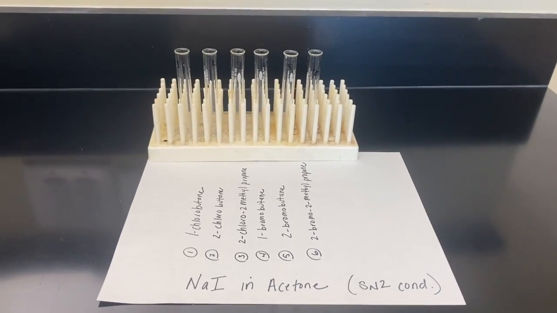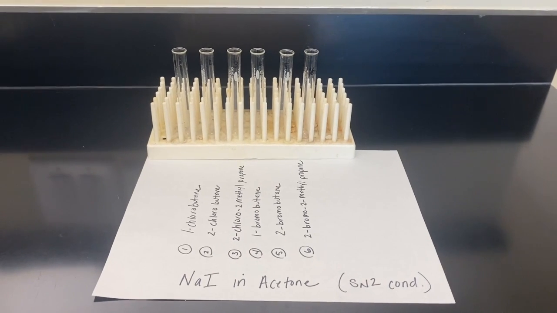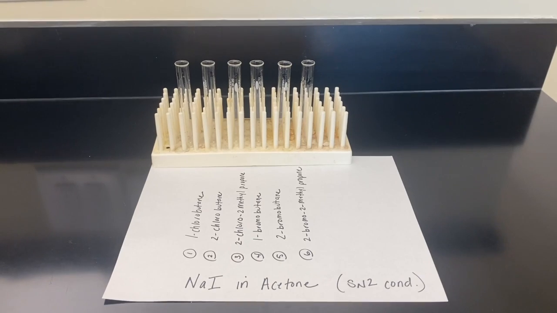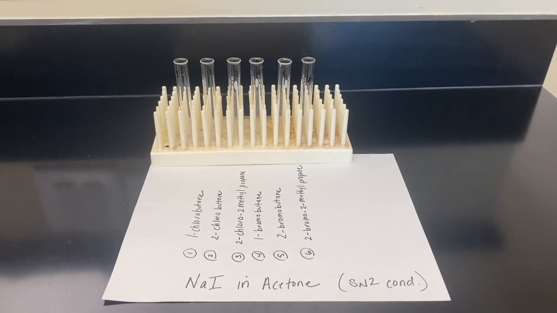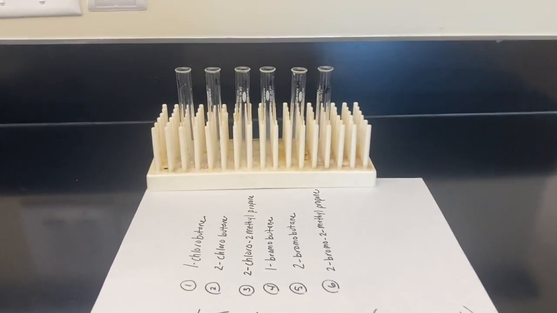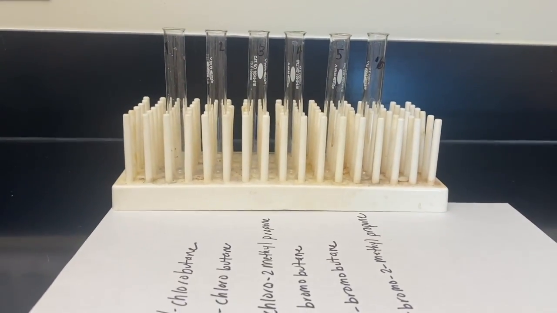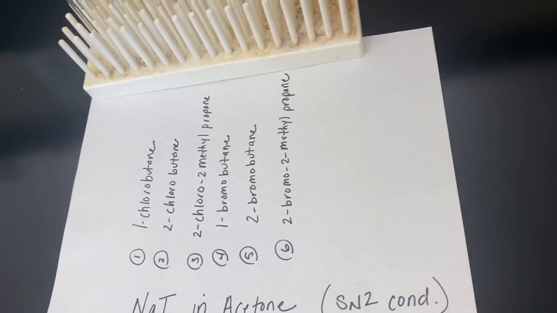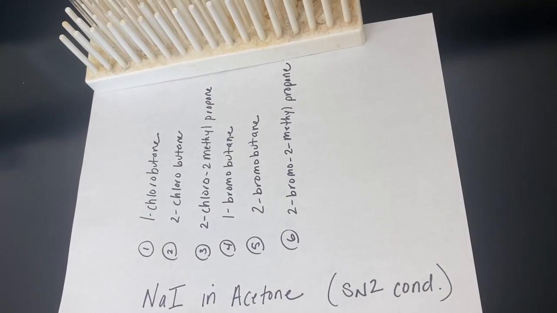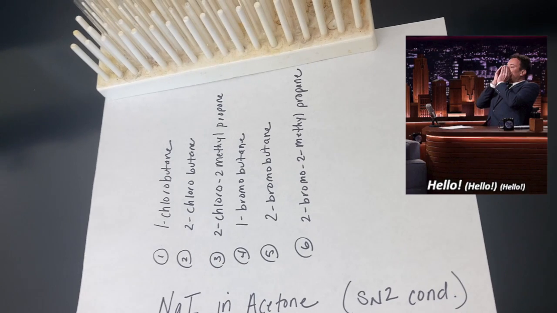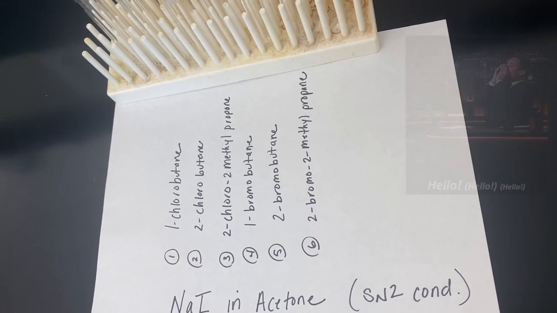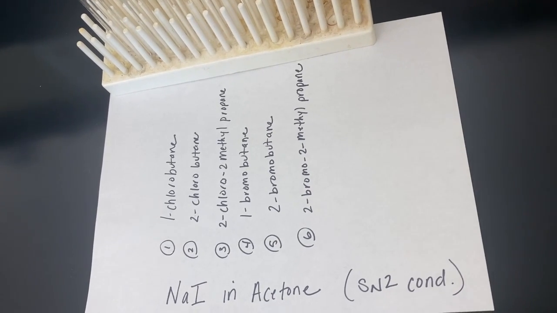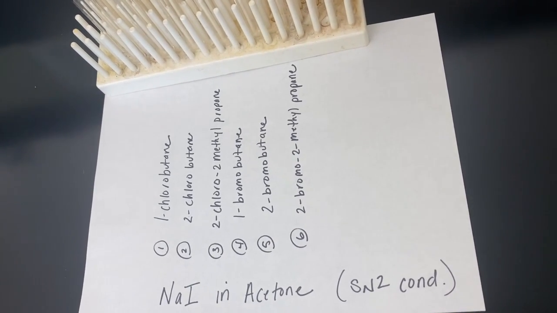We're first going to start by testing each of our alkyl halides in SN2 conditions. So that's going to be our sodium iodide and acetone. And you see I've got 6 test tubes here labeled 1 through 6, and I've got my alkyl halides laid out for you 1 through 6. I start with the chlorine derivatives and then I move on to the bromine derivatives, and I go from primary to tertiary.